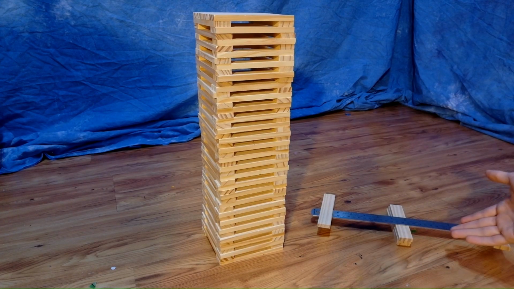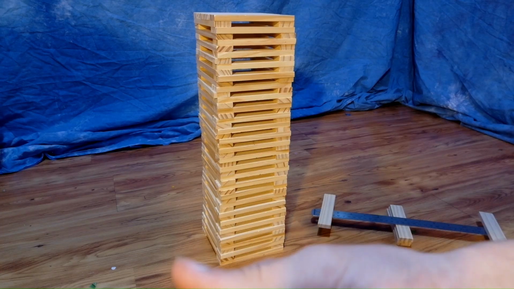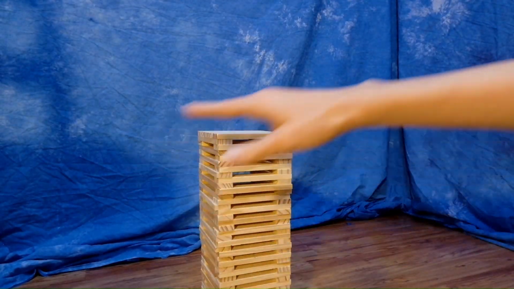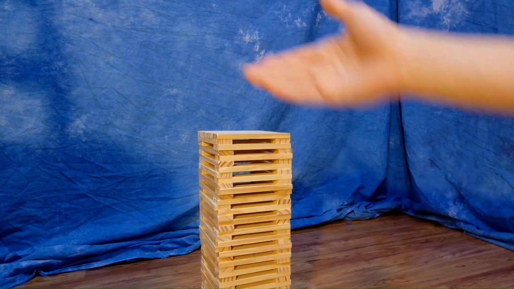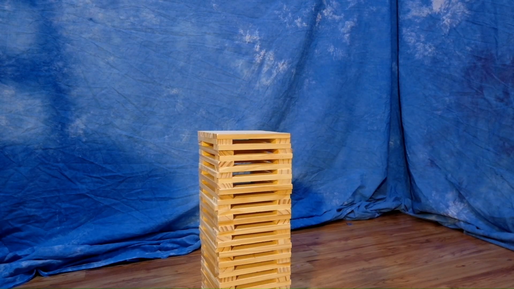And then the next thing I'm going to do is create the balance beam. So I'm going to create a giant bridge that goes across here, and then have two more platforms on either side. So yeah, I will get back to you then.